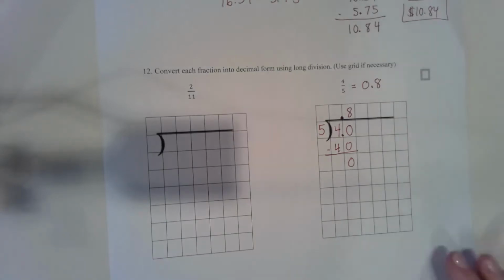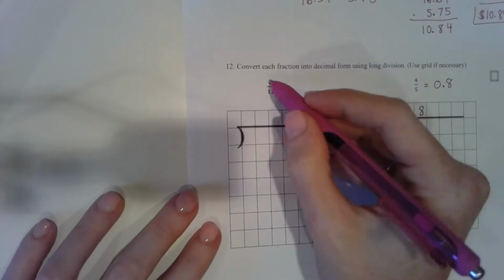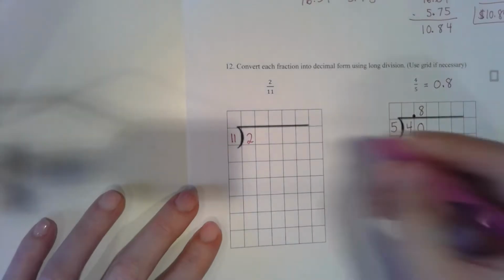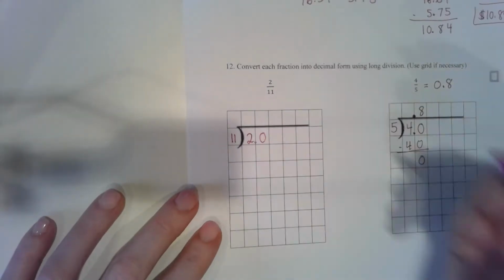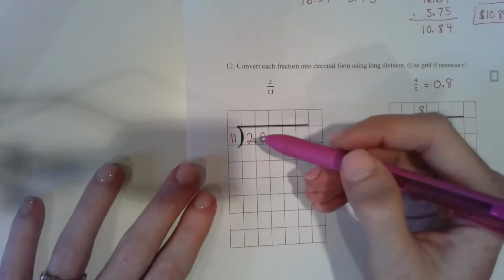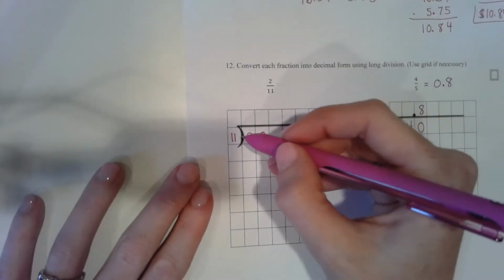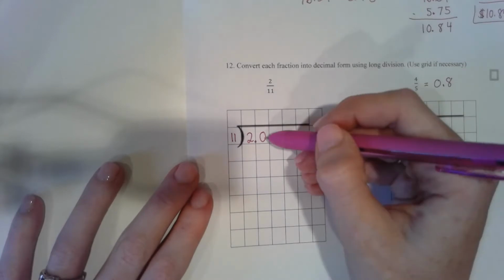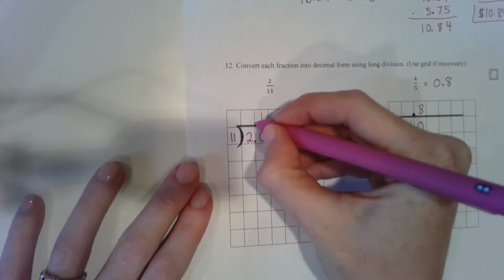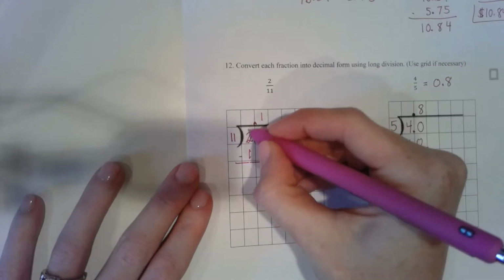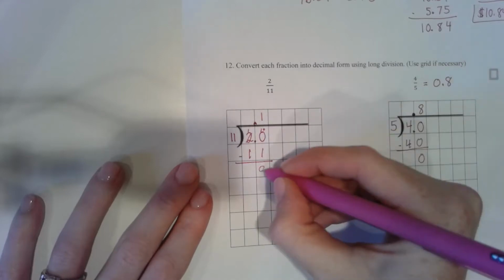Not bad. 2 divided by 11. 2 goes to the inside, 11 goes on the outside. I know it doesn't go in, so I have to add a 0. Now 11 times table is one of my favorite because it's so easy to do. It's 11, 22, 33, 44. So I know it can only go in one time. Move that decimal point up. So I'm only going to get 11. But when I subtract, I'm going to get 9.